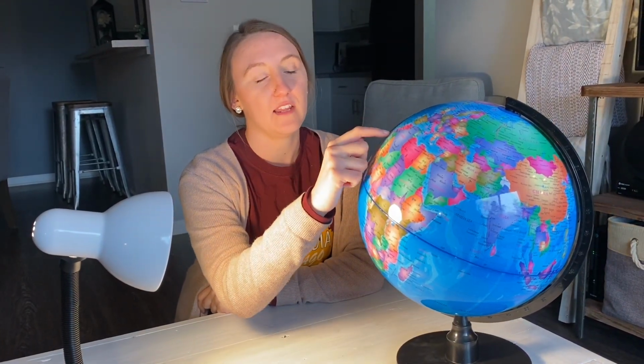To the north, we have another line at about 23.4 degrees. Sometimes they say 23.5 degrees. And this is called the Tropic of Cancer. So on 23.4, up in the north, you have the Tropic of Cancer. Below that, in the south, you have something called the Tropic of Capricorn.